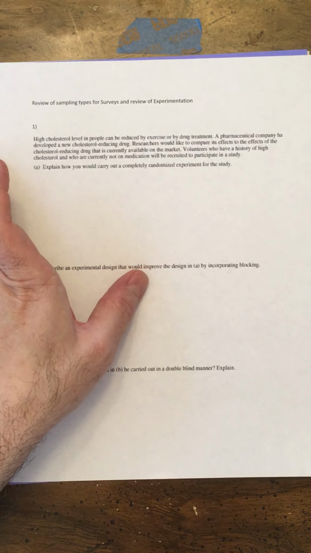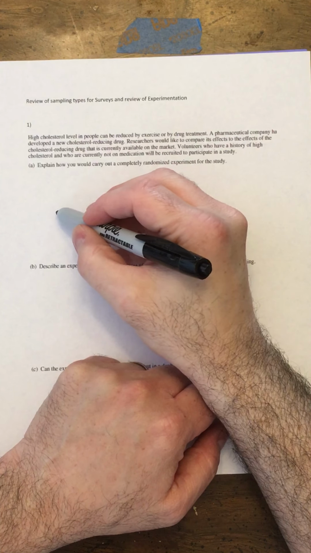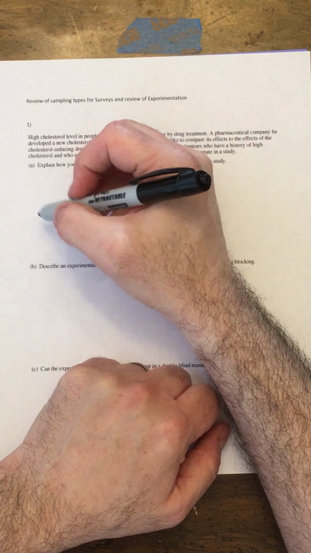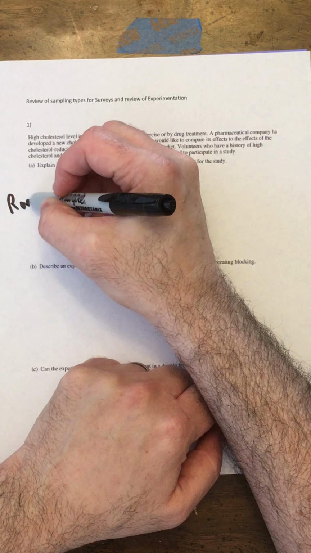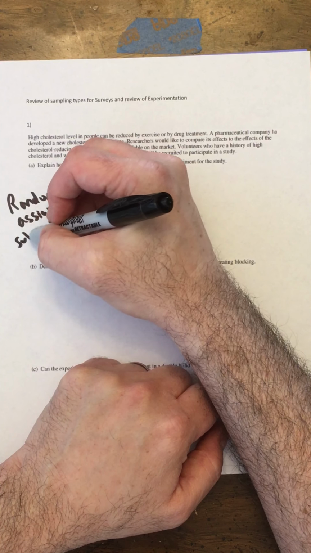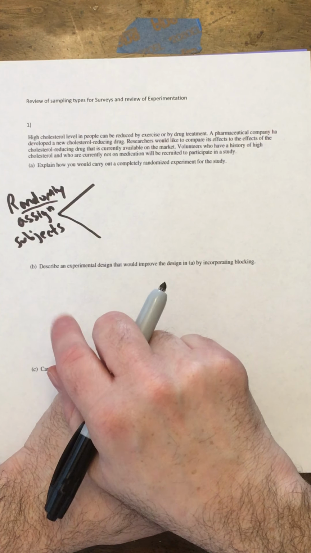Okay, so the first part of the question is, explain how you would carry out a completely randomized experiment for the study. Now, if you remember what we have done in the past, since we have these two treatments, we're going to want to put people into the two treatment groups, right? But what you want to say here is randomly assigned subjects. If you do not have this idea here, you're going to lose credit. It's important that you randomly assign subjects.